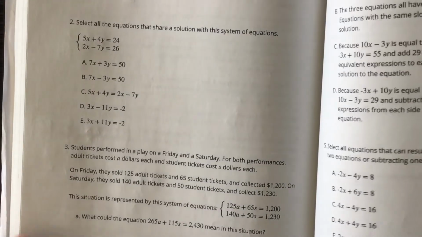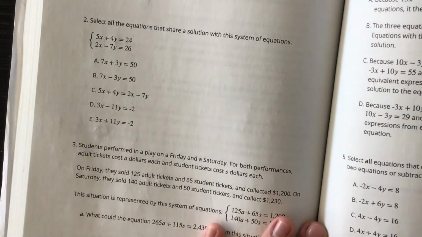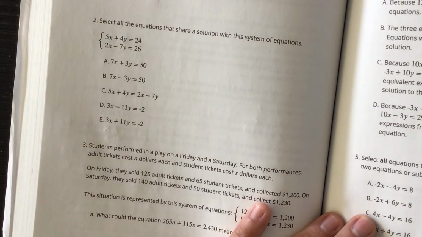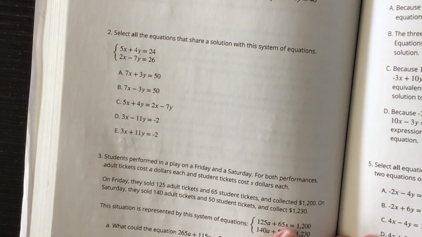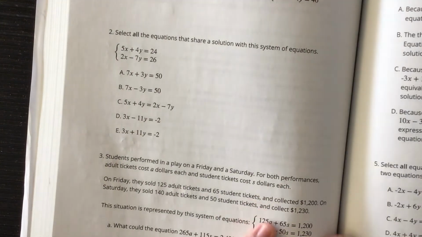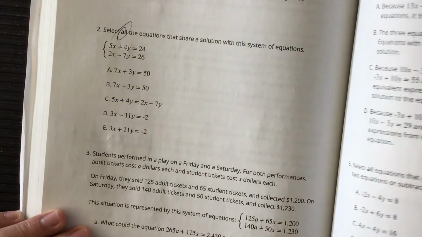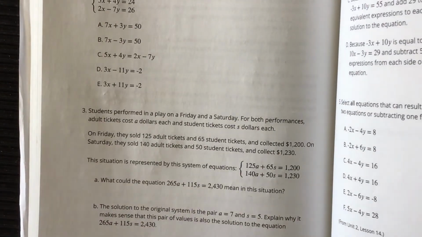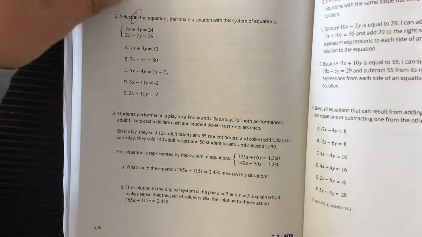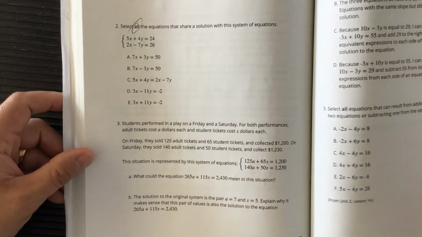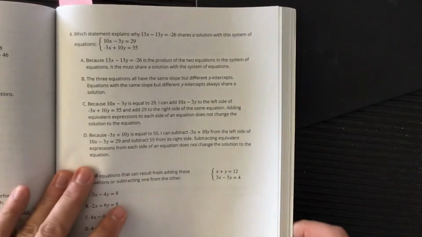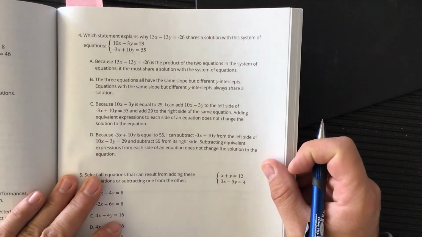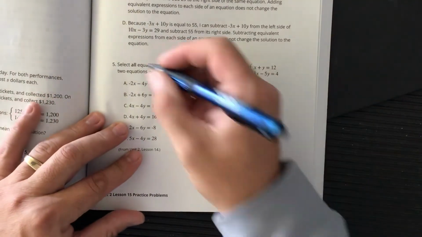3-dimensional, yeah. All right, questions on your homework, page 266. Question number 1 should be simple. The elimination should be easy on that one. Question 2, circle the word all. Question 3 is the same thing we did with the calculators and the measuring tape. Question number 4, multiple choice. Question number 5, circle the word all again.